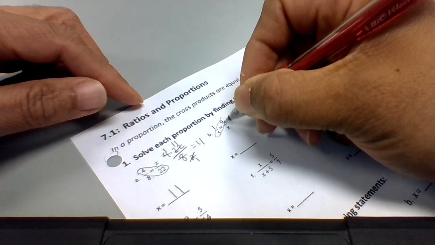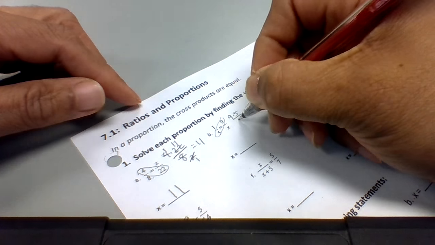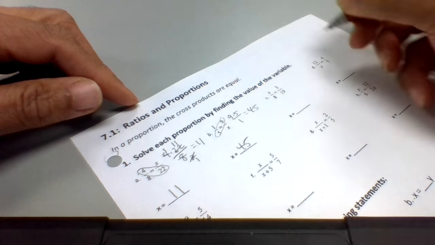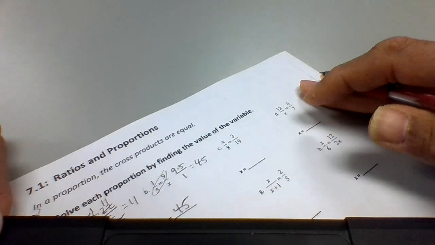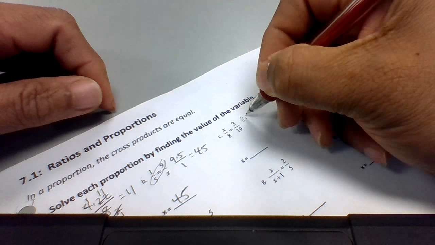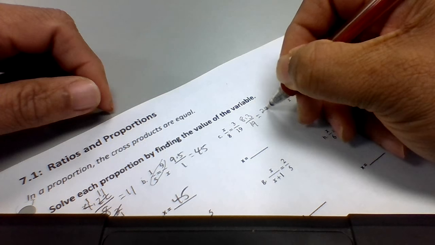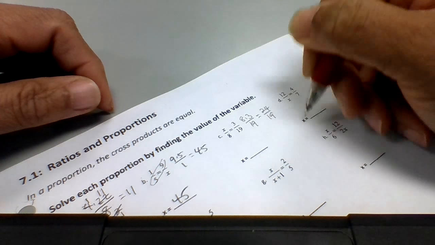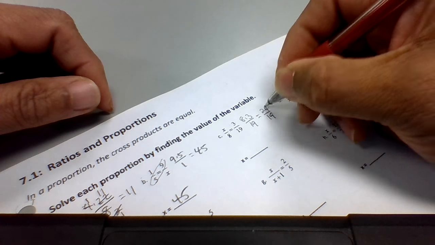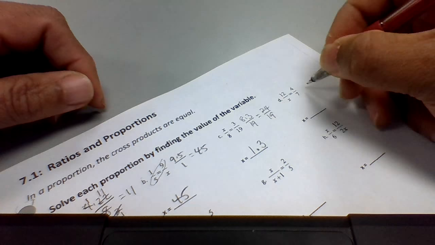Same thing, cross multiply. 9 times 5 divided by 1. So that'll give me 45. Next problem. 8 times 3 divided by 19. So that's 24 over 19. Nothing I can cancel. And the larger number's on top. So 19 goes into 24 one time, and you have 0.3 left.